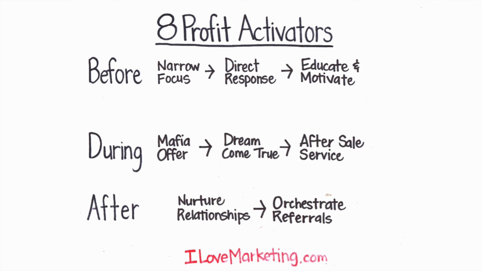Now, the next and the last profit activator in the after unit is you want to orchestrate referrals by giving your clients the opportunity to feel great. Now, I think a lot of times when people try to orchestrate referrals, they say things like, "Hey, make sure you tell your friends about me," and it almost feels like you're being a taker and you're asking your patients or your clients to do something for you, right? Everyone's favorite radio station is WIIFM, right? What's in it for me? So you want to make sure you orchestrate referrals by giving your clients the opportunity to feel great.